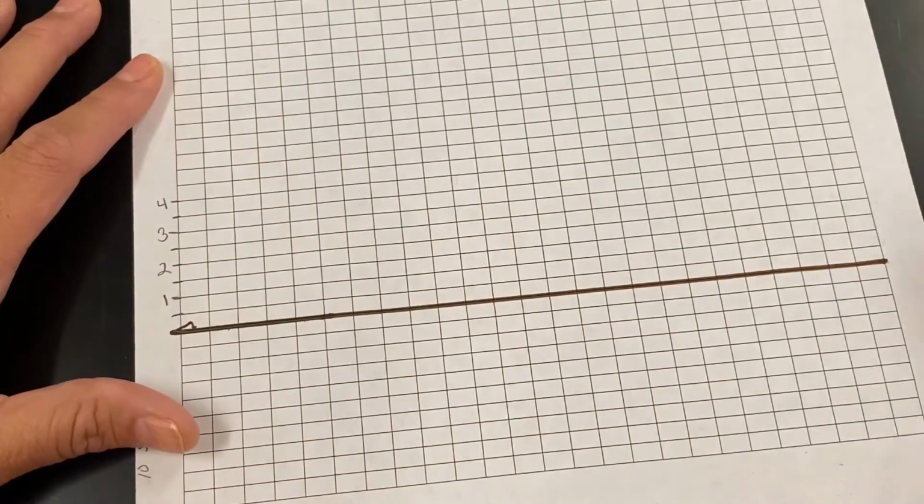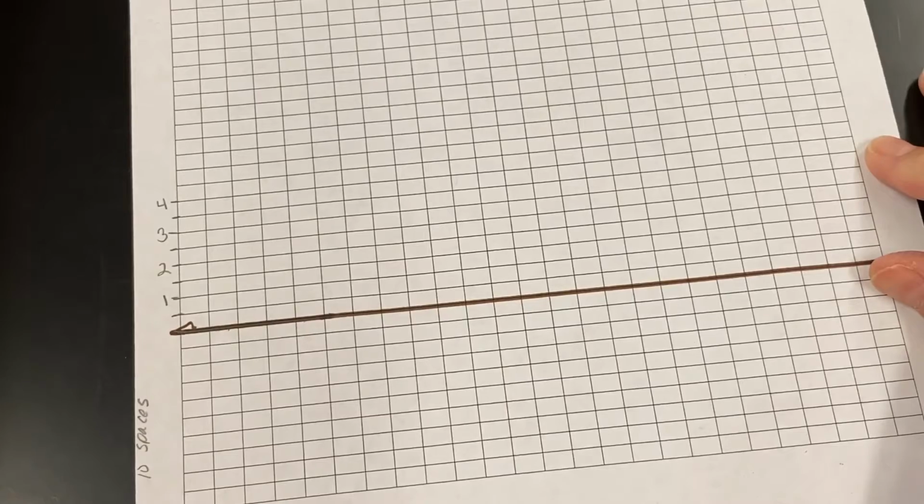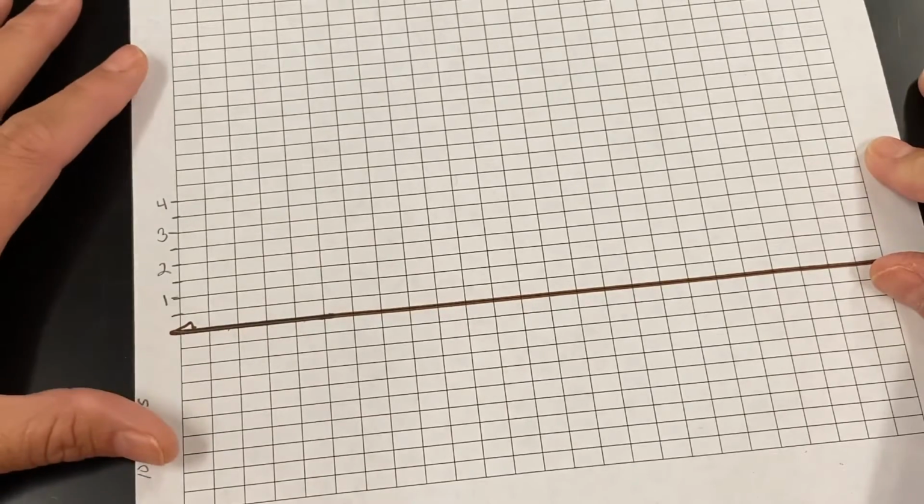Okay, I don't know, can you see that? And I'm gonna go all the way up to 14.